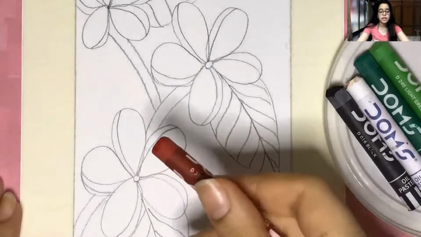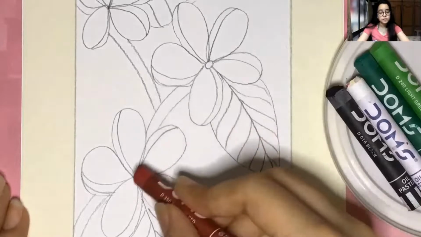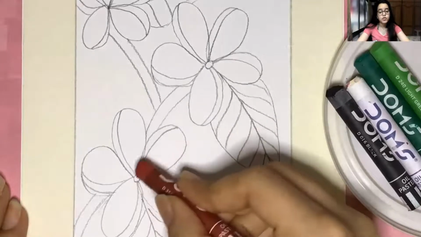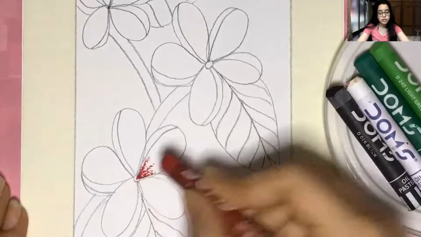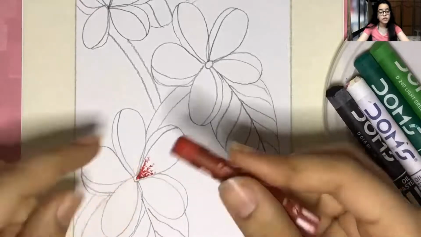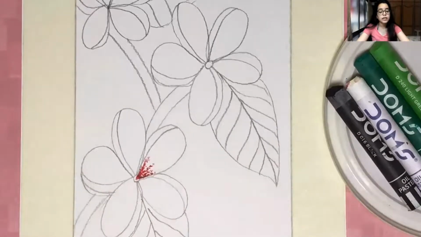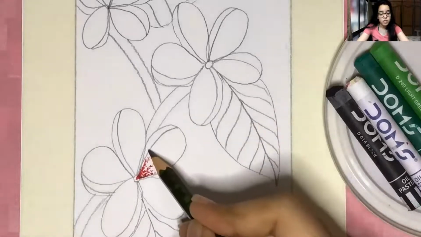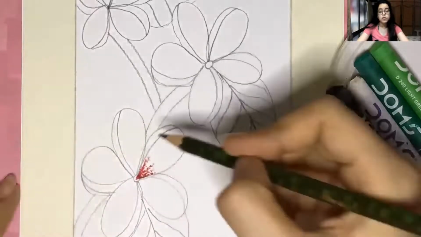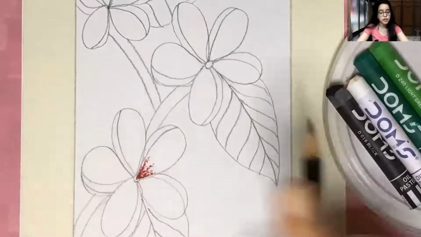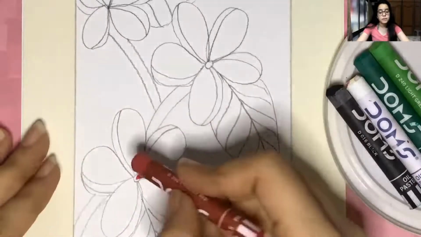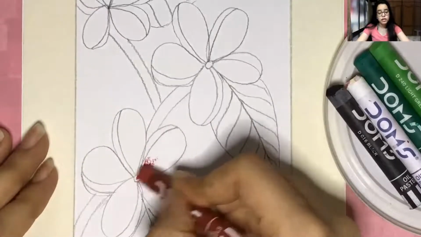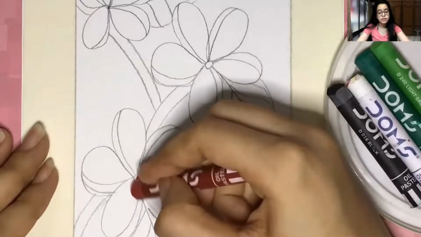So we start by taking a red oil pastel. We add strokes at the central area, and we do not add any color at the parallel gap that we have. So this gap that we have, we are not going to add any colors in that area. Okay, so we start by adding strokes with the red color, the red oil pastel.